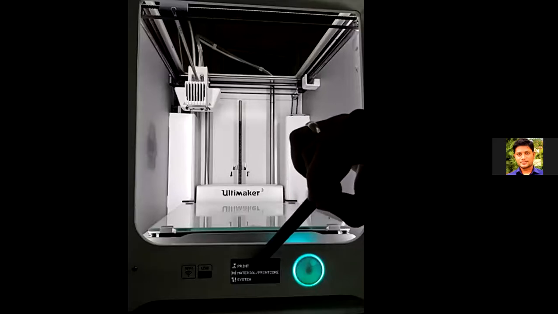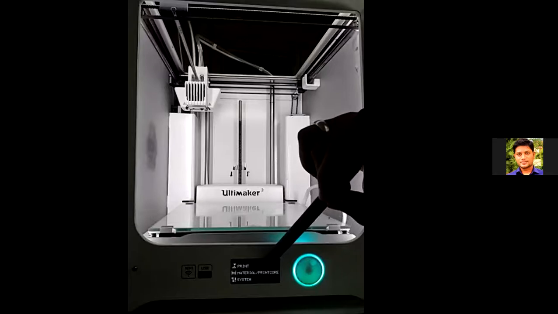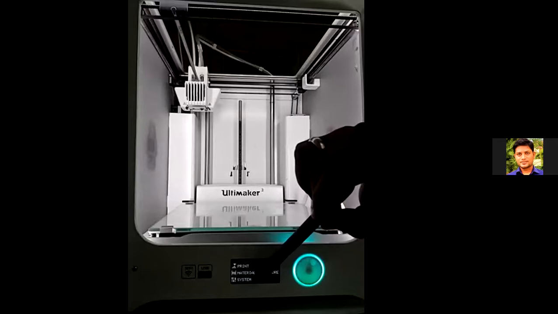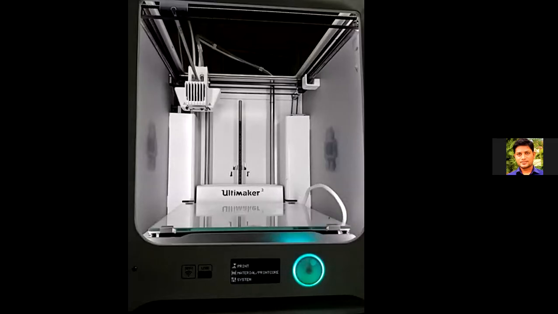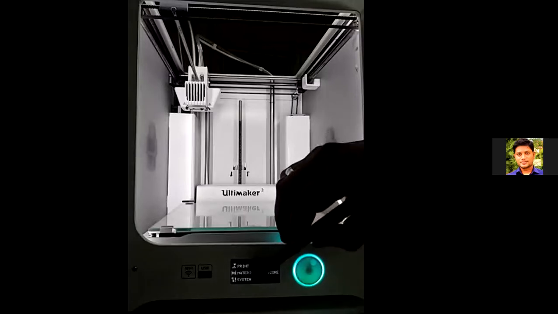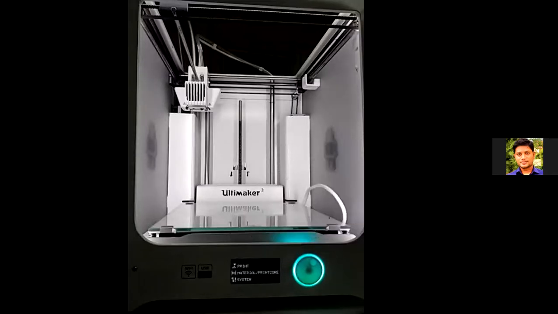Okay, if we have to change the material or load the material, or do any other activities with the nozzle, then we'll select this option, that is Material, Order, Print Core. Or if you want to change the system, or connect other connectivities, then we'll select this System. But in this video our scope is only up to the print.